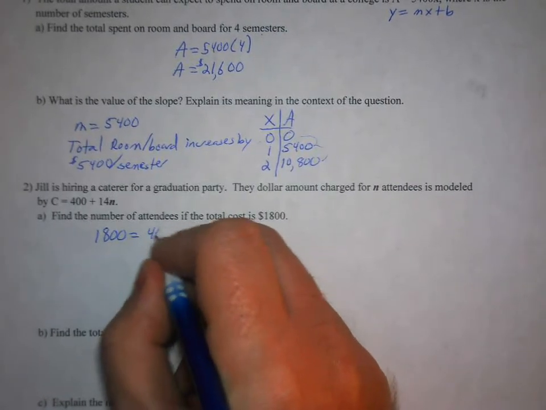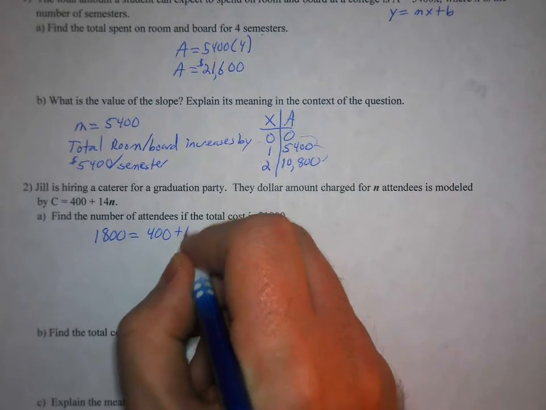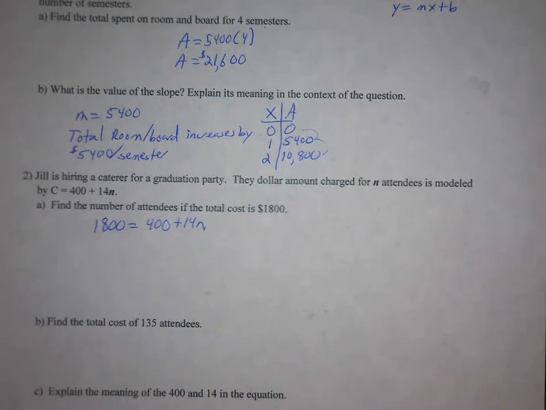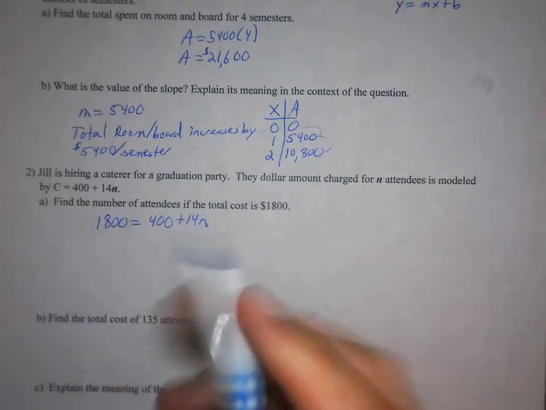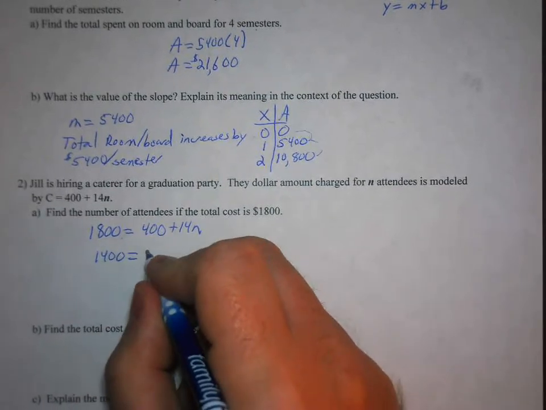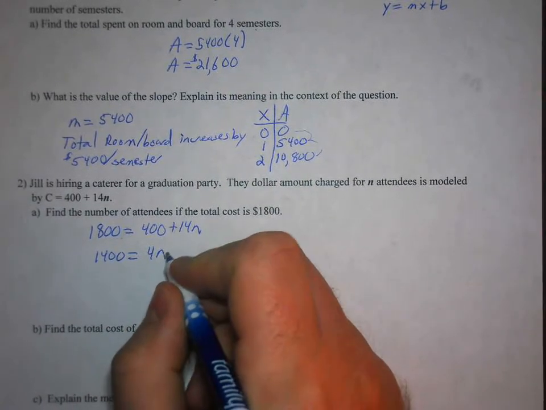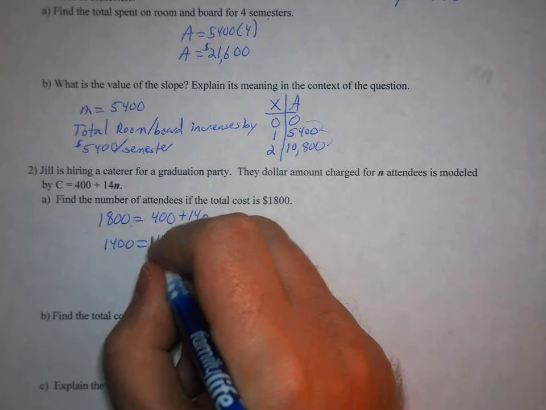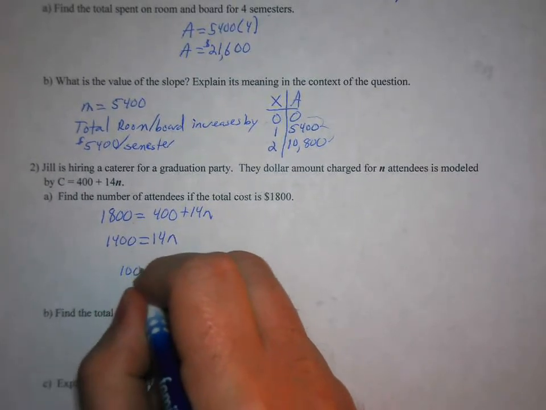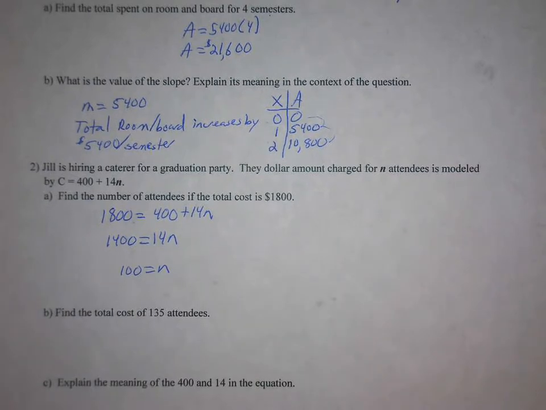So 1,800 equals 400 plus 14n. Then you go through and solve it: subtract 400, which gives 1,400 equals 14n, and then divide by the 14, and you get n equals 100. So that means 100 people would attend if the total cost was $1,800.